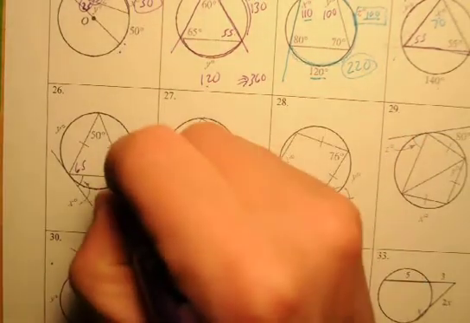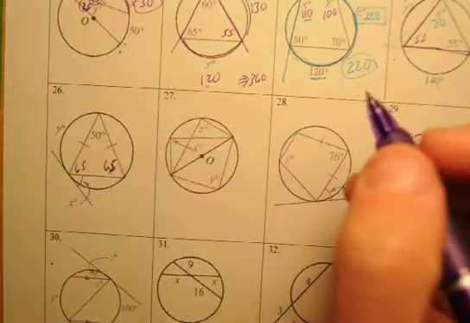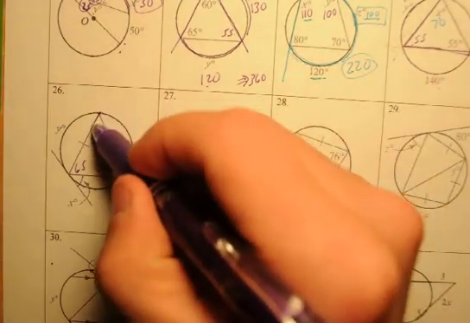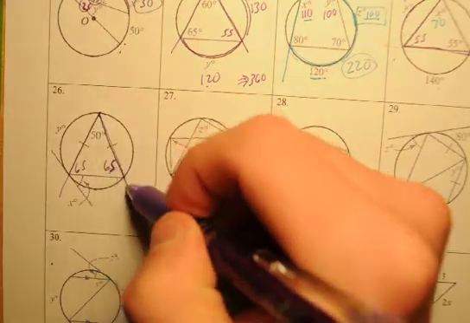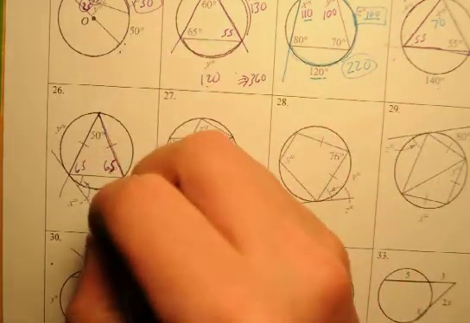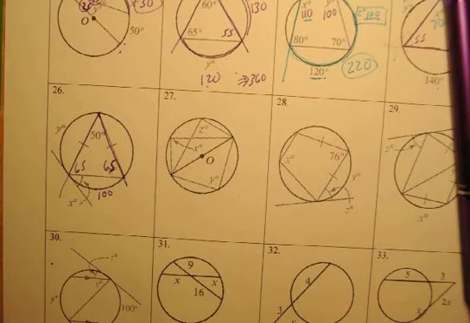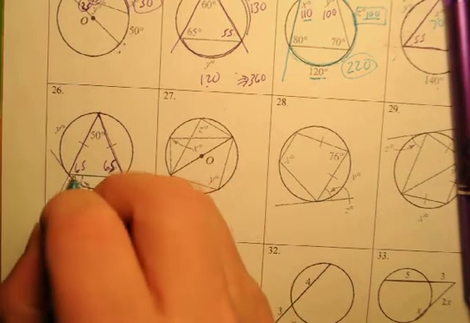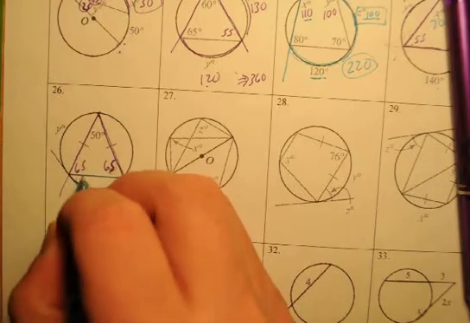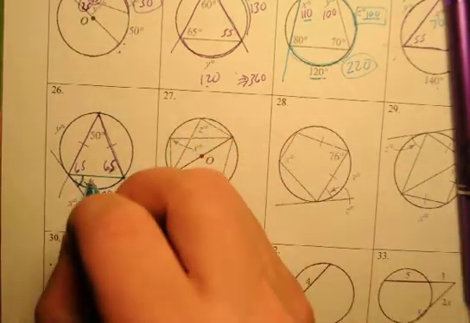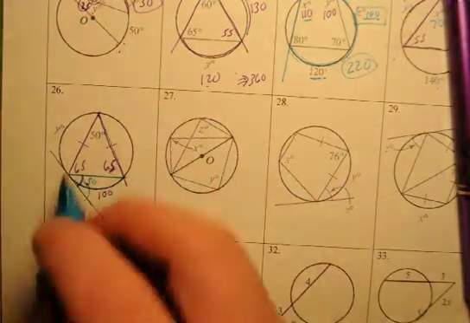I guess this time we're starting with solving for Z. Also, because this angle has this arc, that makes this a 100 degree arc. And now use theorem 10.11. If you got a tangent and an arc, the angle is half. So that's 50, X is 50.